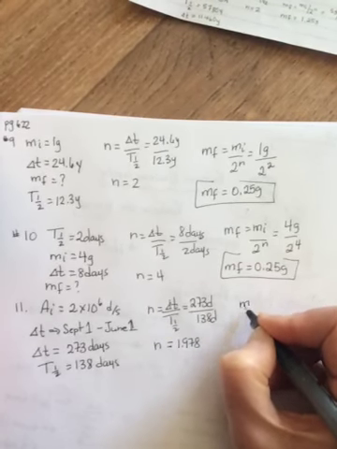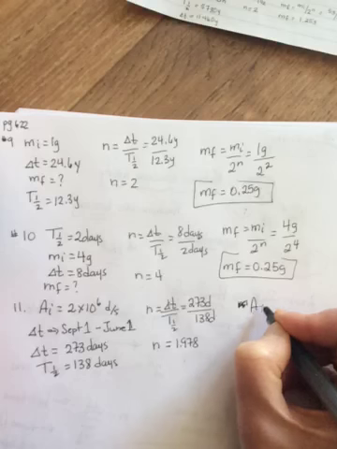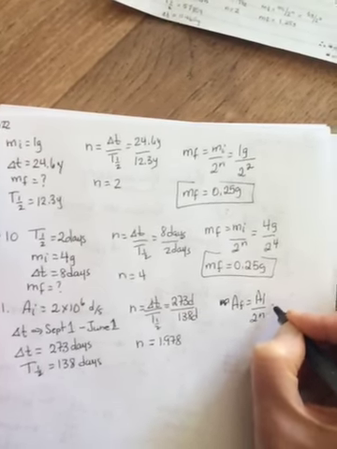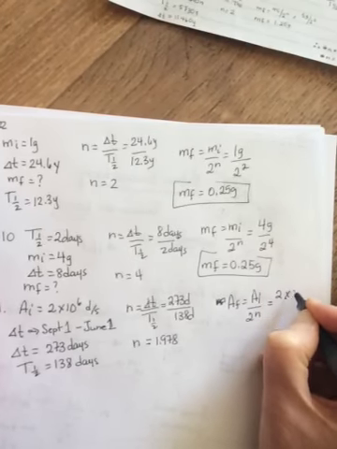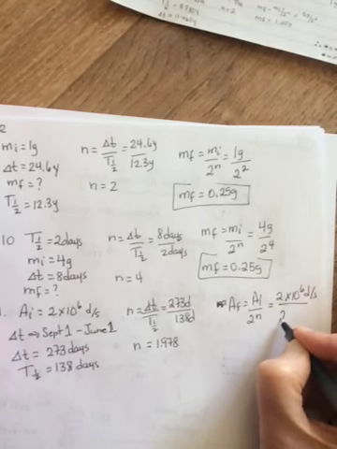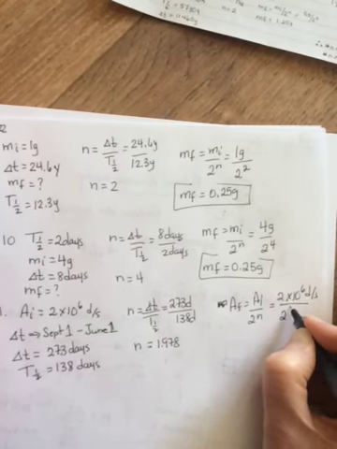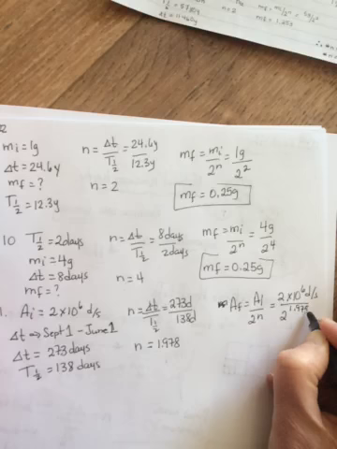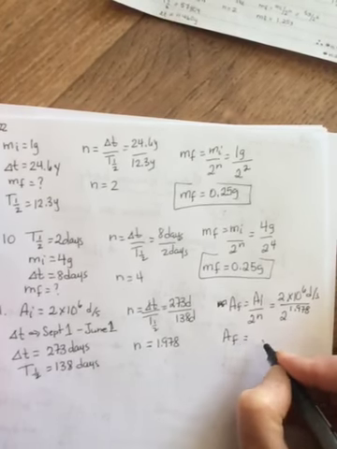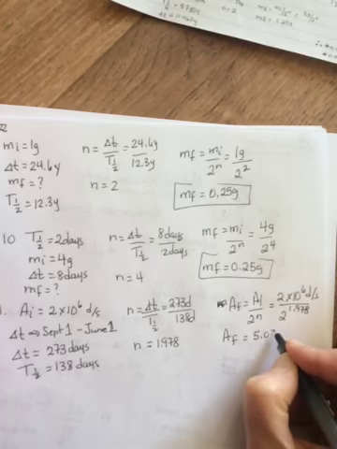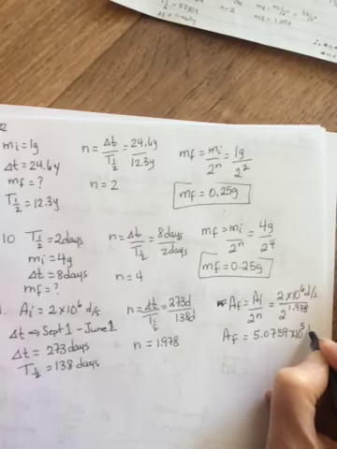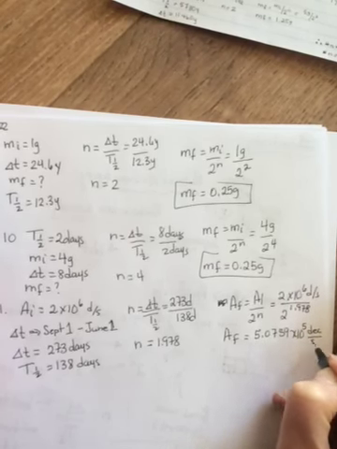And so then it's activities, AF is equal to AI over 2 to the n. It'll be 2 times 10 to the 6 decays per second over 2 to the 1.978. And when you do this, you should get 5.0759 times 10 to the 5th decays per second.